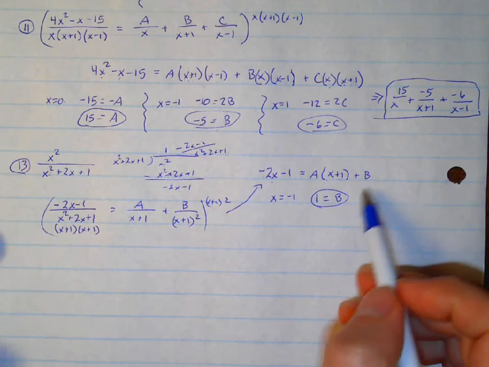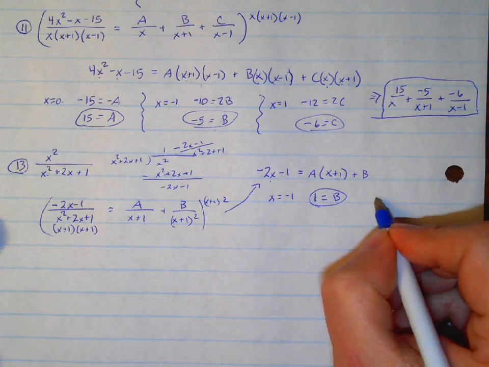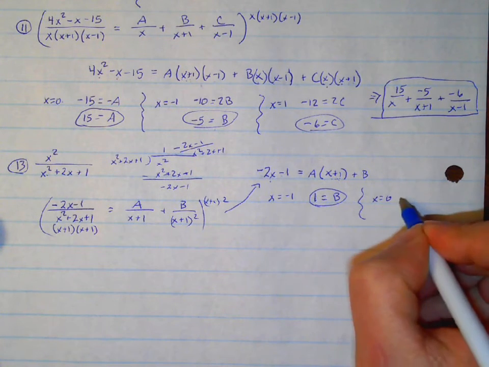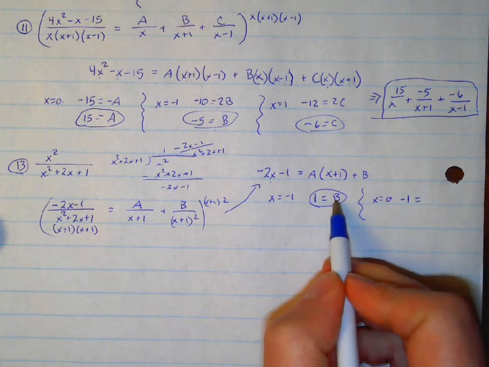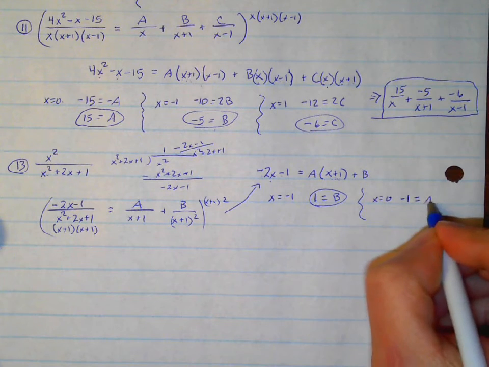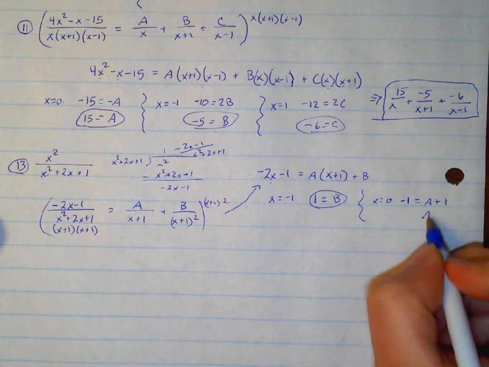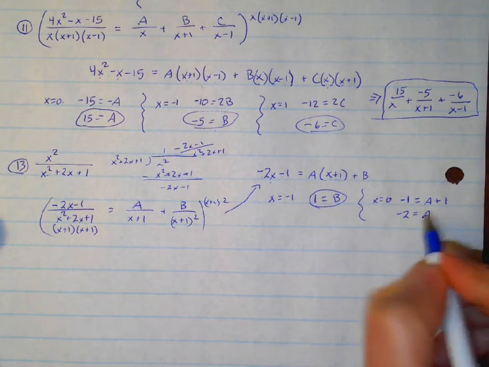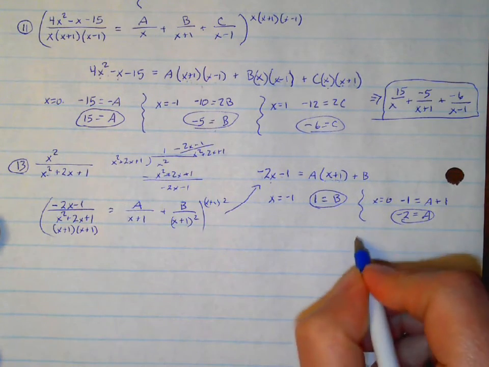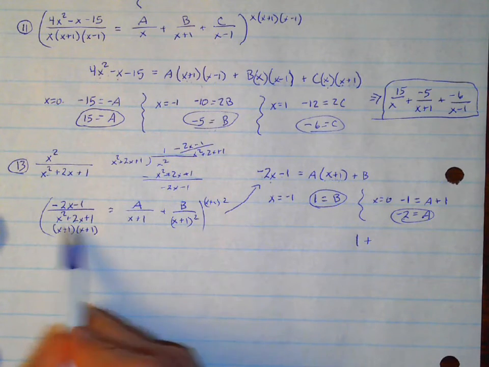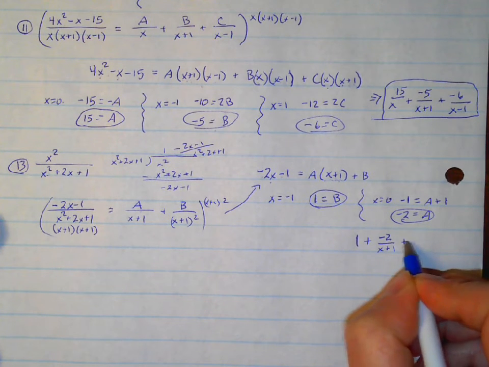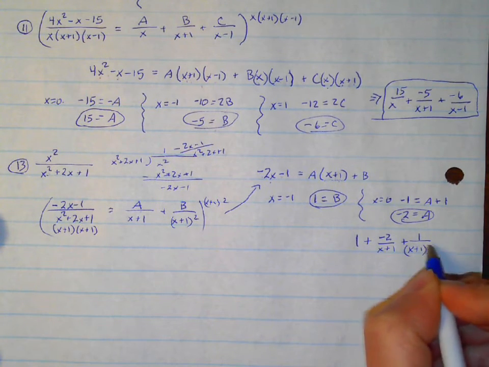If I know b, I can just choose any number at all. Let's say x equals 0. So this would be 0, this would be -1 is equal to 0 plus 1 is 1, 1a, plus the b is a 1. So I'll get a equals, subtract the 1 over, you get -2. Okay, so my answer should be, the 1 plus the decomposition of this, which is a, which is -2 over x plus 1, plus the b, which is 1 over x plus 1 squared.